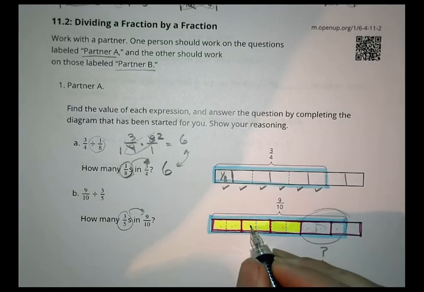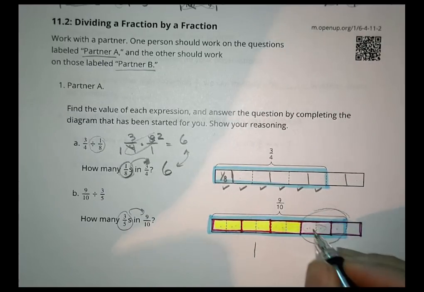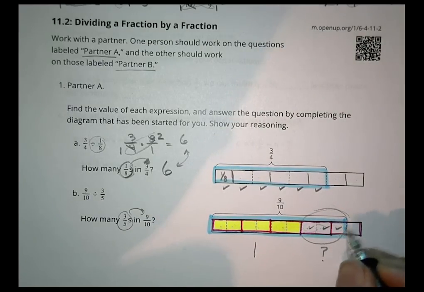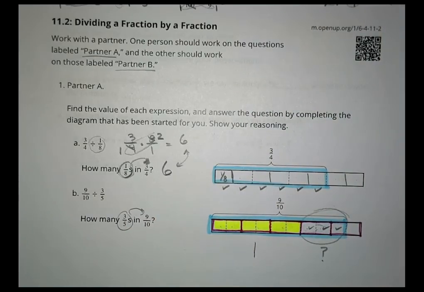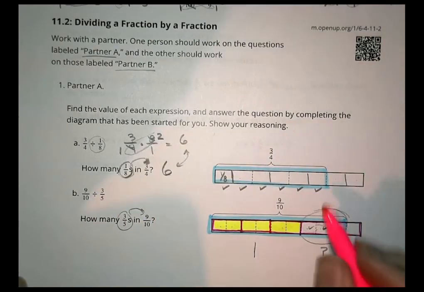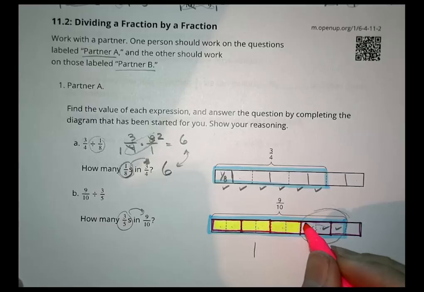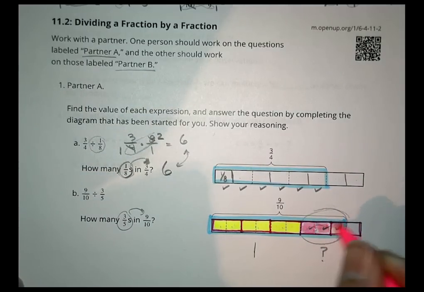1, 2, 3, 4, 5, 6. So I have 3 out of what I need to have, which is 6. Right, these are my extra. Remember before we did this, we would say, well, we'll make our extras like, I think we did them pink if I remember right. Right, these are the extra ones. So what do I do with those 3?